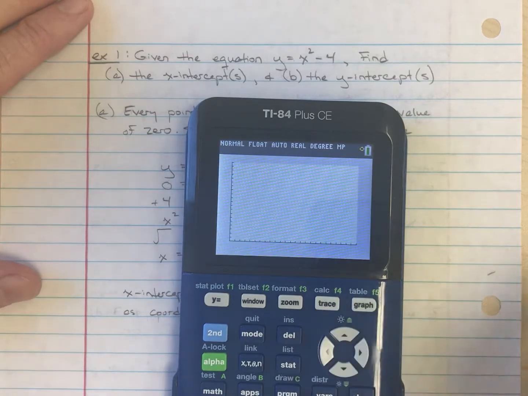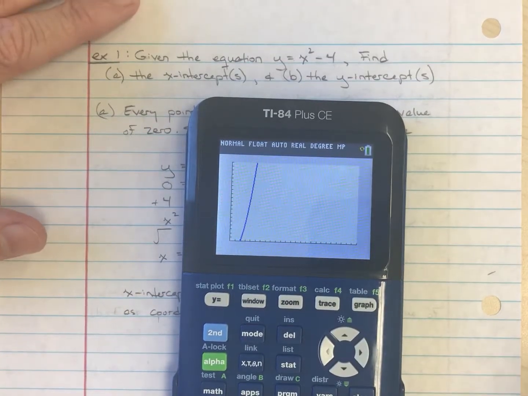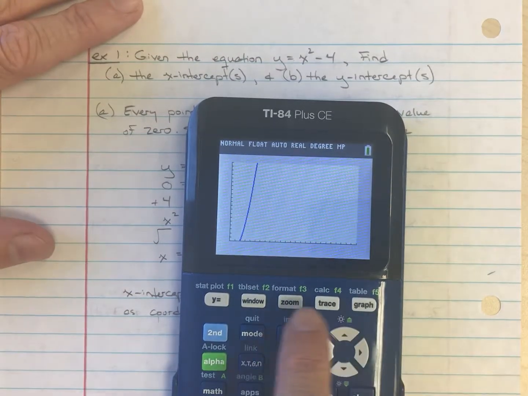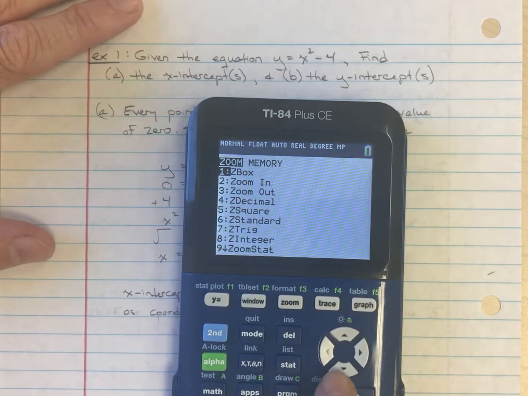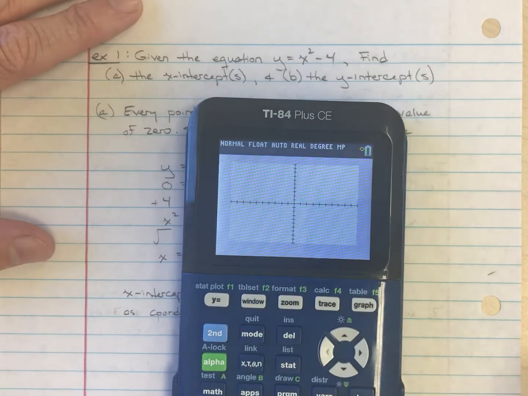And then we're going to graph it. And my graph looks like I need to zoom standard my window. So zoom 6, and let's take a look. Well, there you have it.